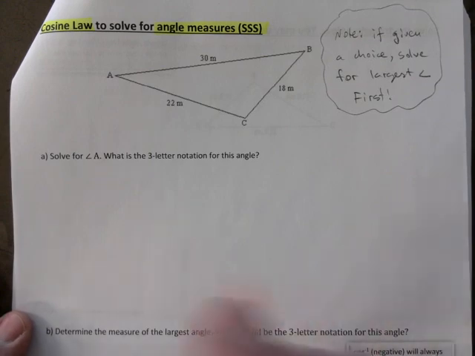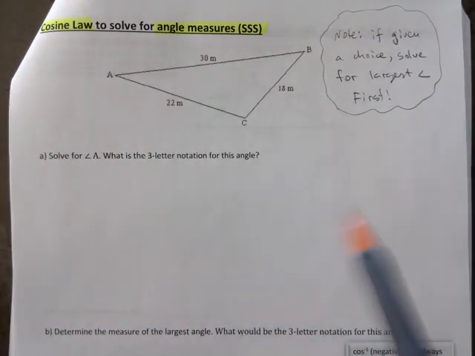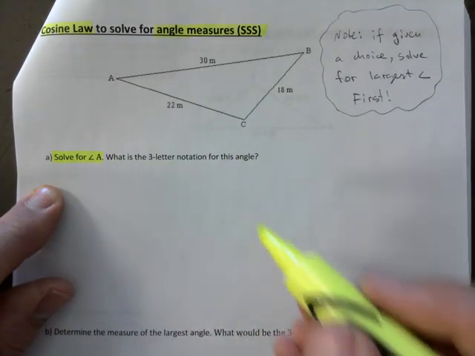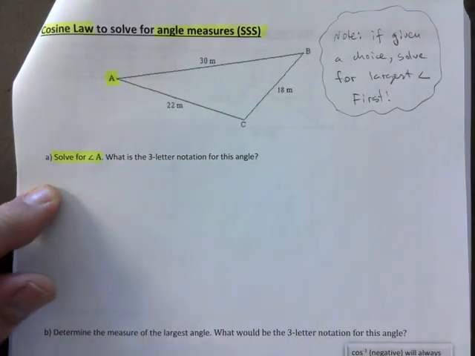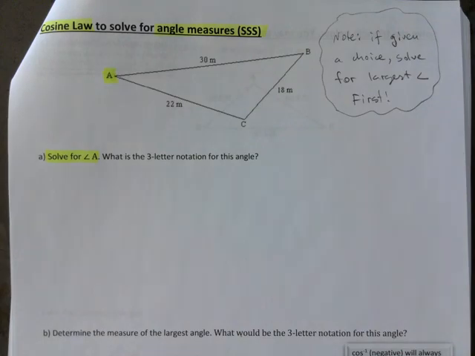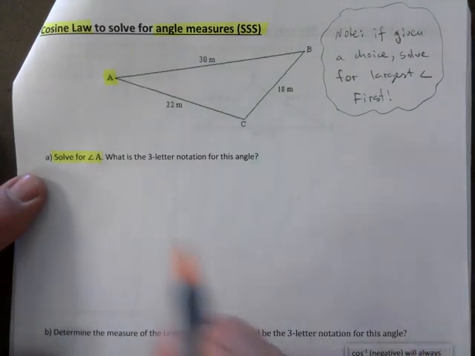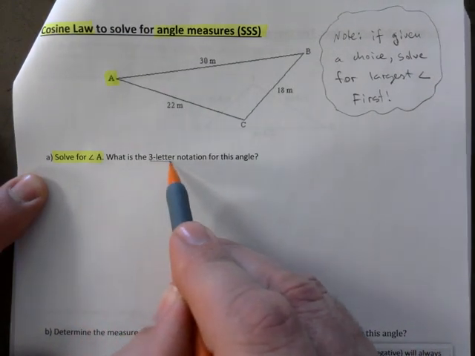Okay, so here we go. Solve for angle A, right? So if it's solving for angle A, it's this one right here. That's not the largest angle, is it? But that's okay. We're going to use cosine law for that one. What's the three-letter notation for that angle?